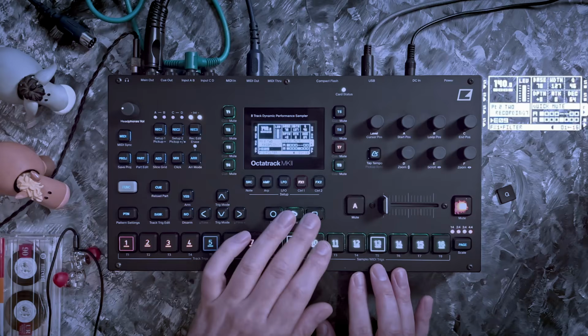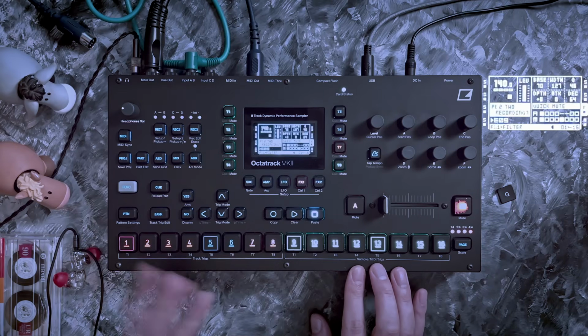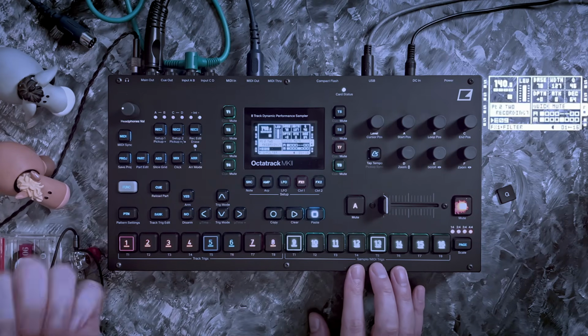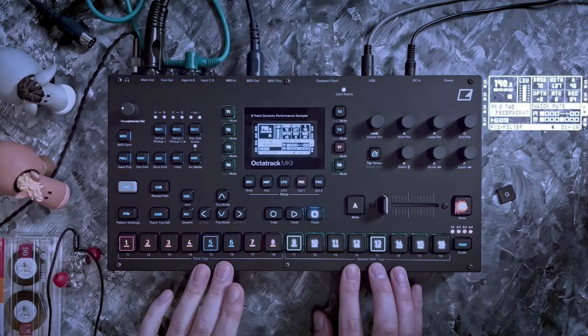And so on and so forth. So yeah, really fun, right? Let's see if I forget anything.